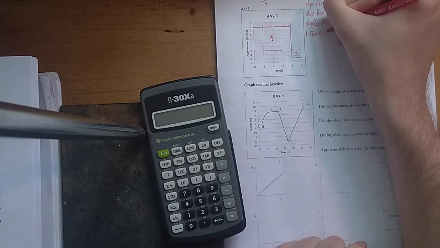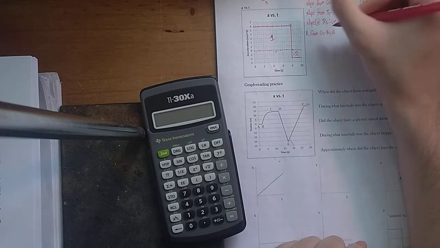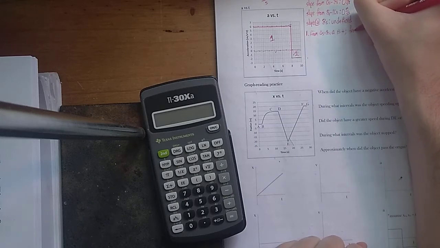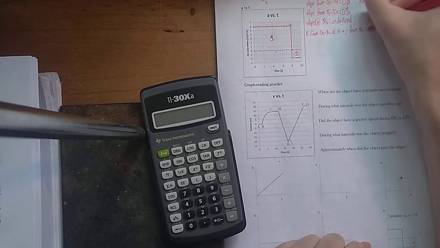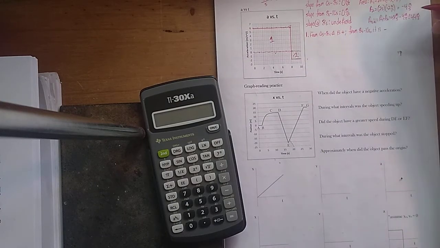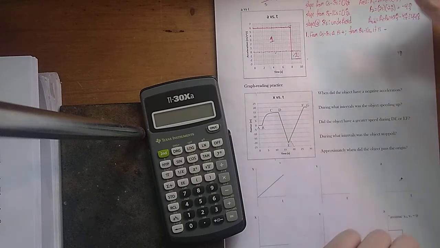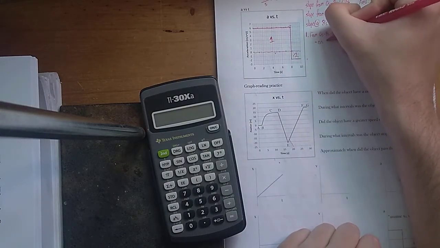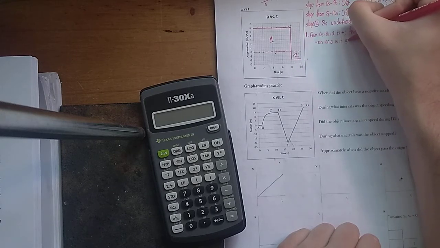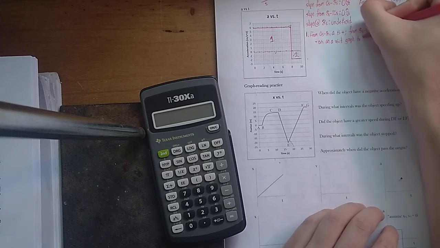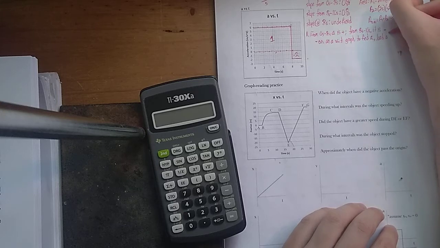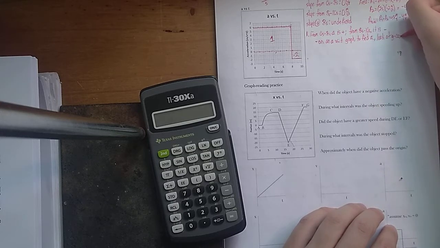From 0 seconds to 8 seconds, the acceleration, because that's what we're measuring here, is positive. And then from 8 seconds to 10 seconds, it is negative. Okay? So on an acceleration versus time graph, to find the acceleration, look at the y-coordinates.